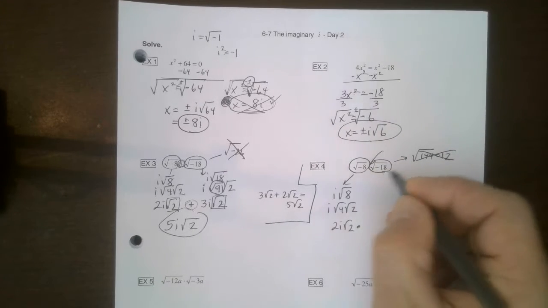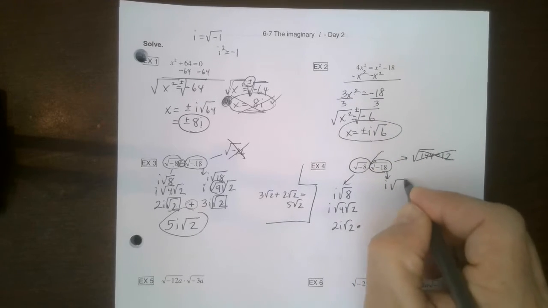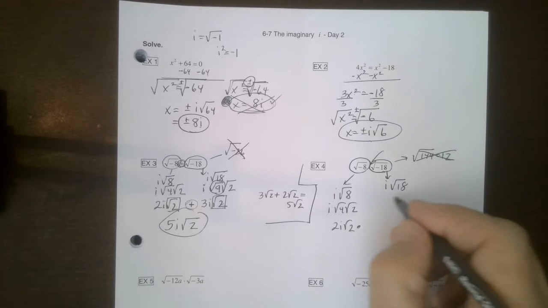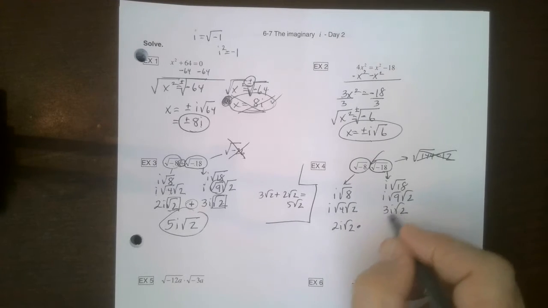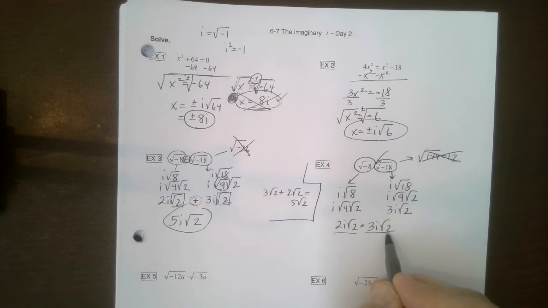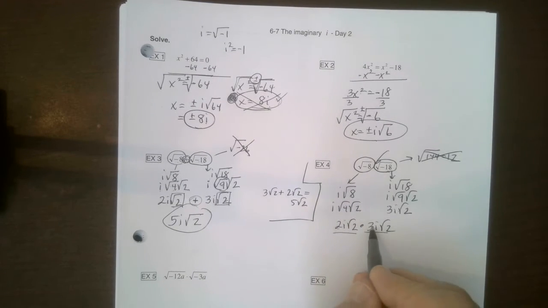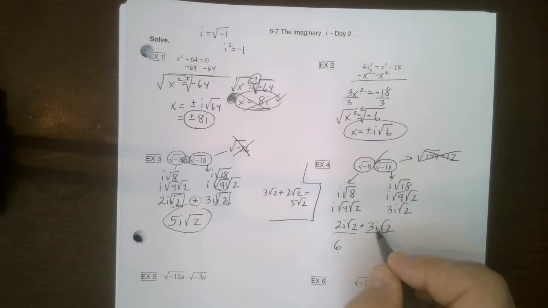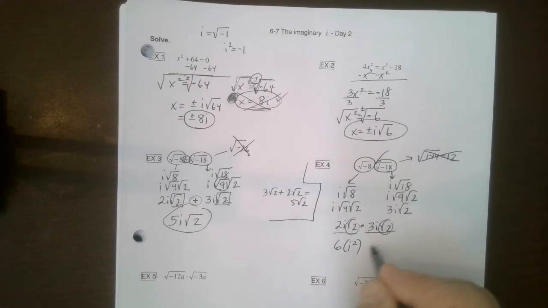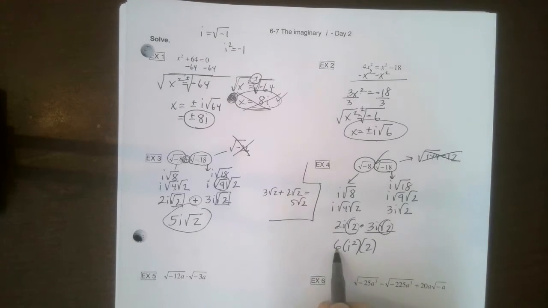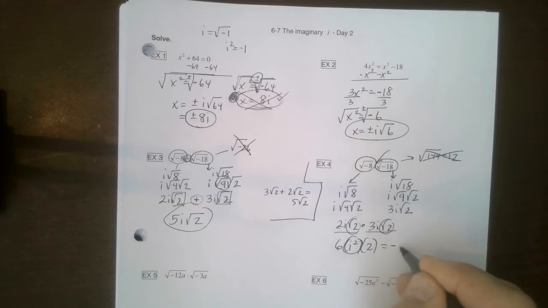Now we've got to attack this. Take the i out, left with 18. We've got a 9 and a 2. That turns into 3i square root of 2, which we need to multiply now. So this times this. What's 2 times 3? 6. What's i times i? i squared. What's the square root of 2 times the square root of 2? 2. Well, what's 6 times 2? 12. What's i squared? -1. So we get -12.